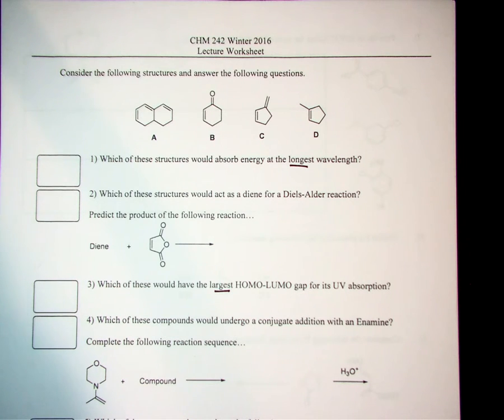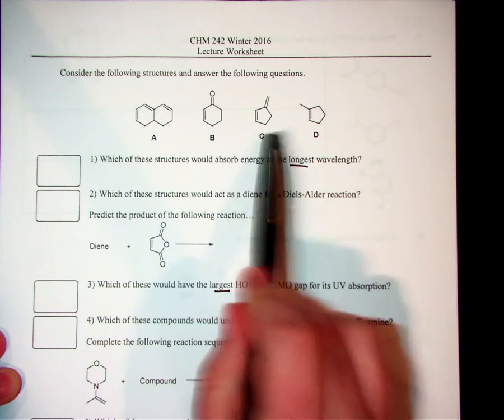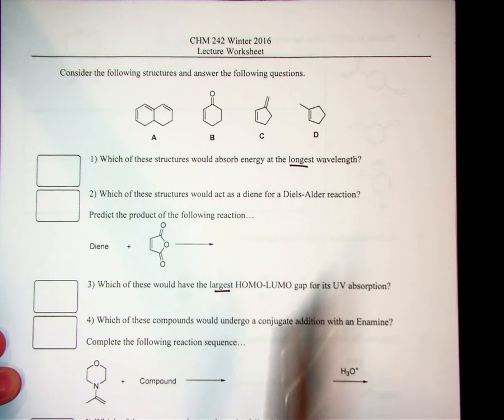I want to go over another one of these problems that we had in this lecture worksheet from today. So looking at question 4, which of these compounds would undergo a conjugate addition with an enamine? And we're going to follow that by trying to complete the reaction of a given enamine with the compound that we're choosing.